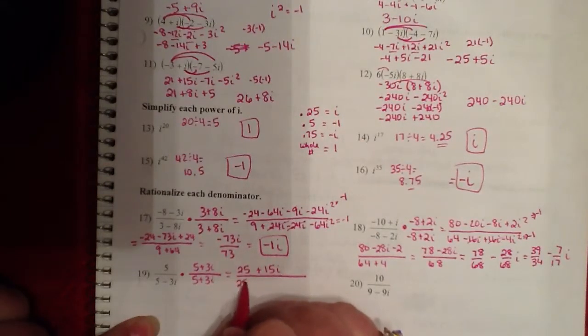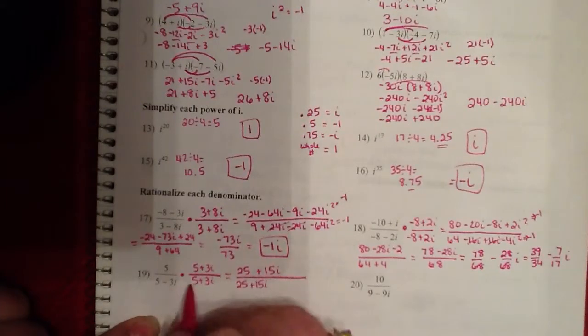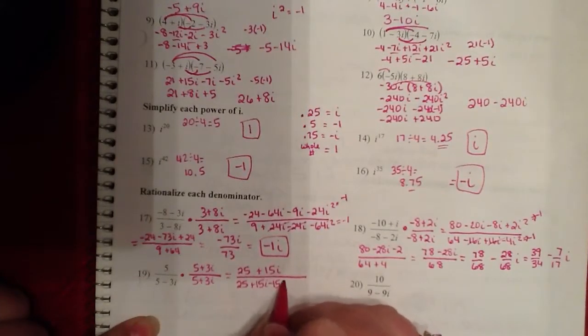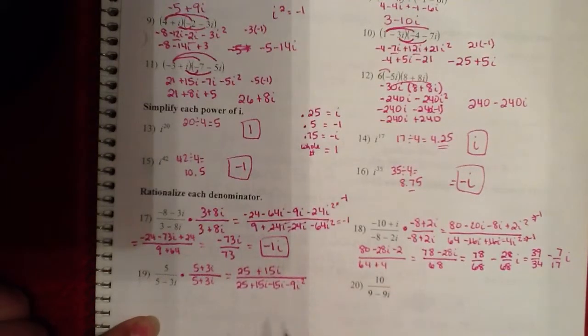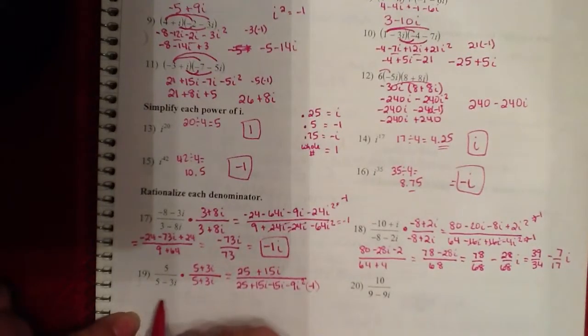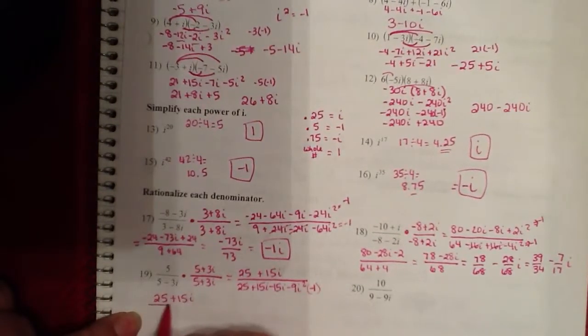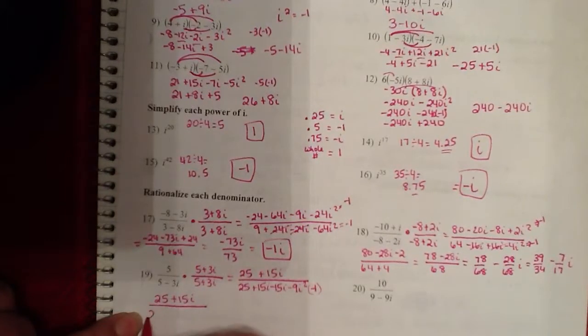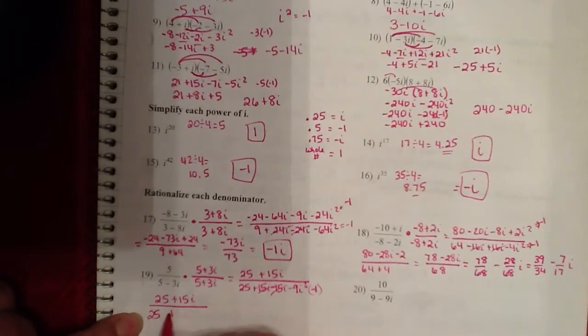5 times 5 is 25, 5 times 3i is 15i, negative 3i times 5, negative 15i, and negative 3i times 3i, negative 9i squared. Remember that i squared is actually negative 1, so on the next step we'll change that. 25 plus 15i, there aren't any like terms, so I just have to bring those along. Bring my 25 from the denominator. These like terms cancel out, and I have negative 9 times negative 1, so positive 9.